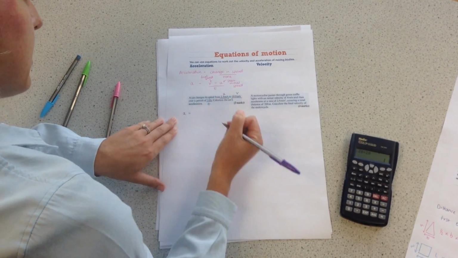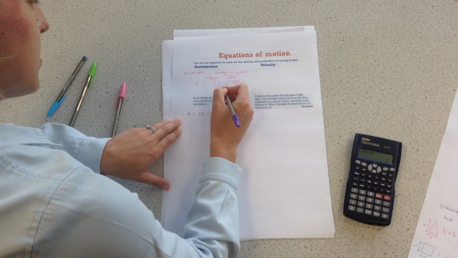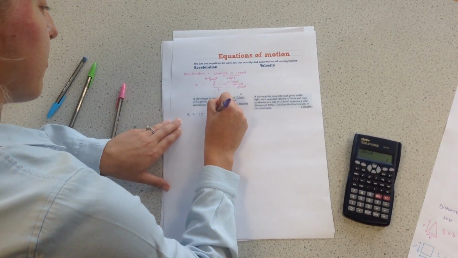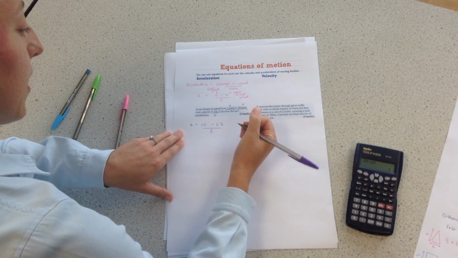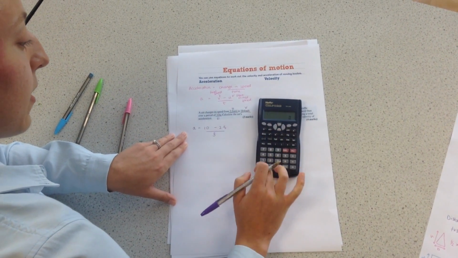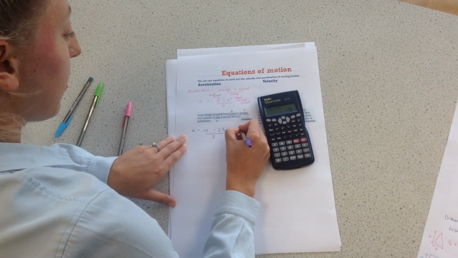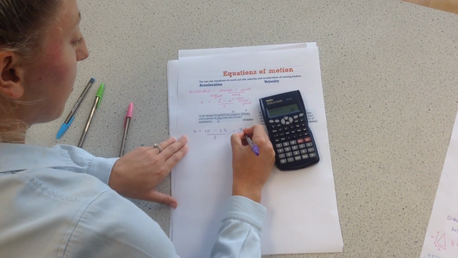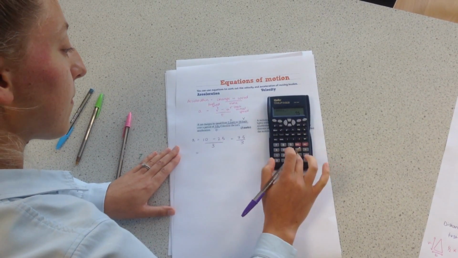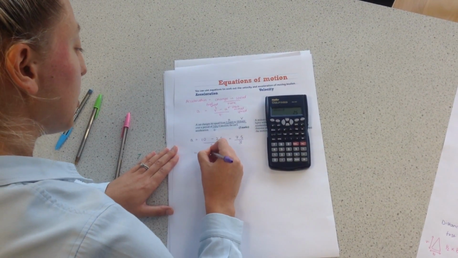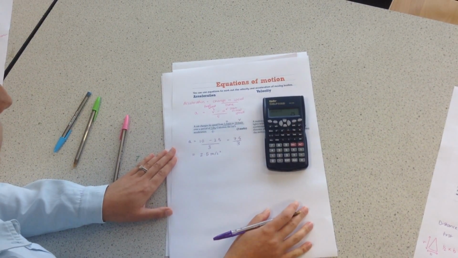So, A equals V, which is 10, minus the U, which is 2.5, all divided by 3 seconds. 10 minus 2.5 is 7.5, and I always write out every single step, so I'm left with 7.5 over 3, which equals 2.5 meters per second squared.